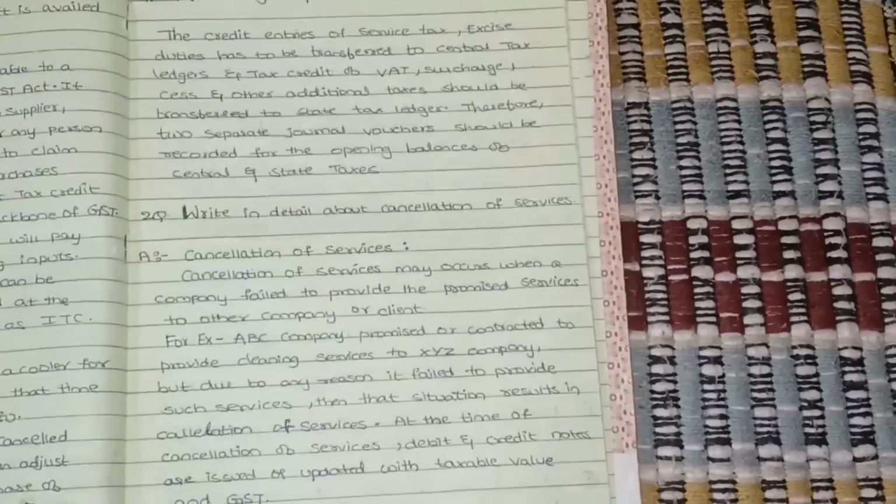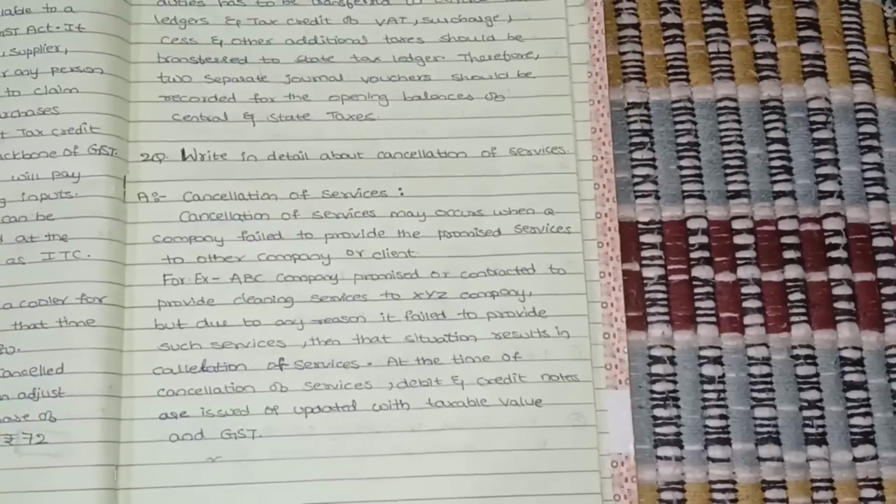And the second important question, students: write in detail about the cancellation of services. We can expect this question this year, so you compulsorily need to learn it. Cancellation of services, that is, how to cancel services. What is the procedure and what are the further things you need to do after the cancellation of services? Cancellation of services may occur when a company fails to provide what it promised.